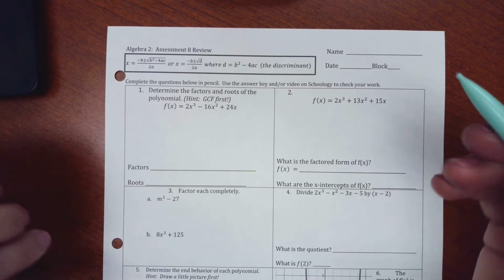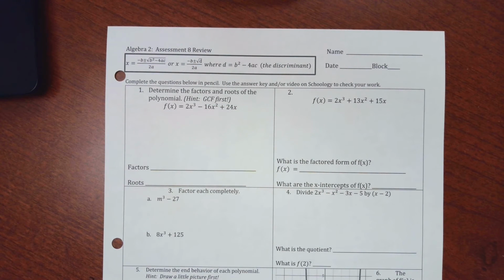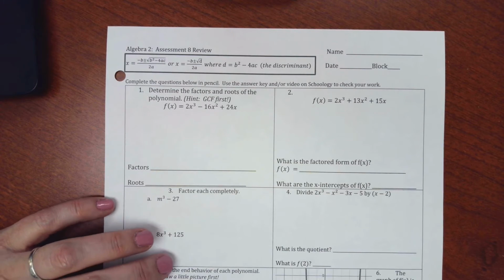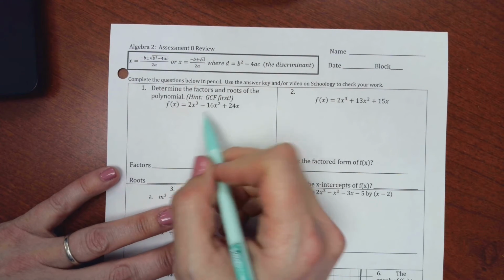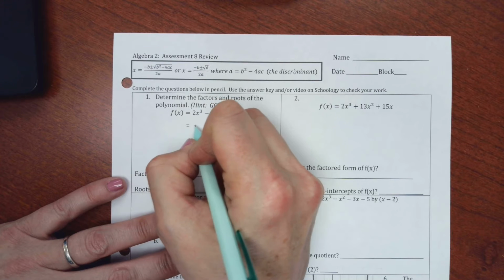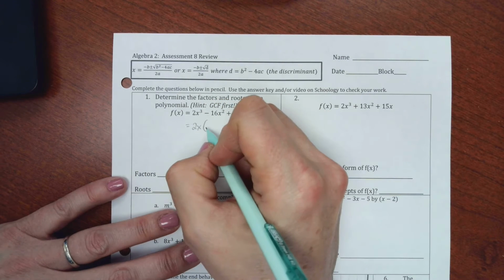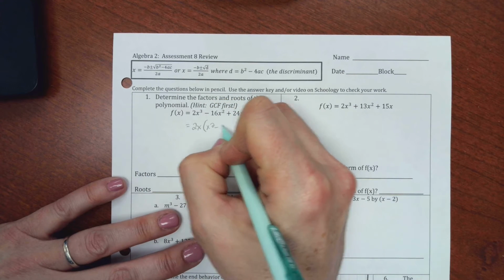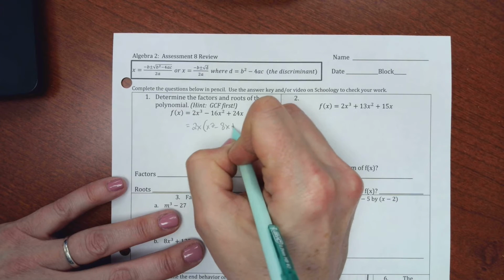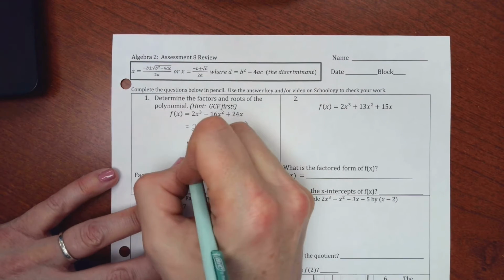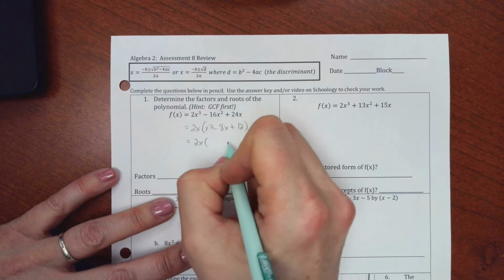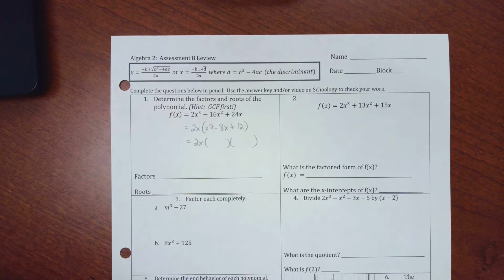Alright, so let's go over this review sheet here. So number one, we have to factor, and notice that there is a greatest common factor of 2x. So I'm going to take out a 2x, which leaves me with x squared minus 8x plus 12, because everything divides by 2, and there's also an x. So when I keep going, what multiplies to 12 and adds to 8?